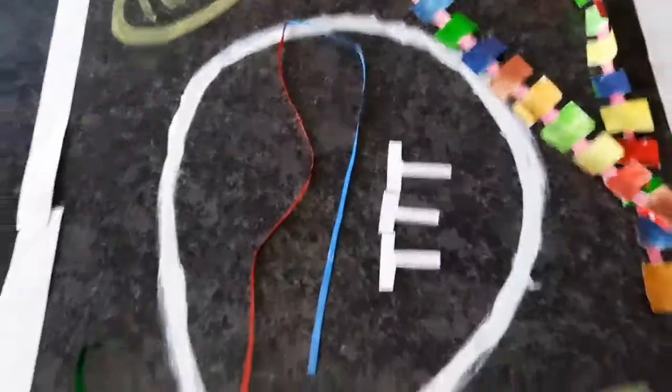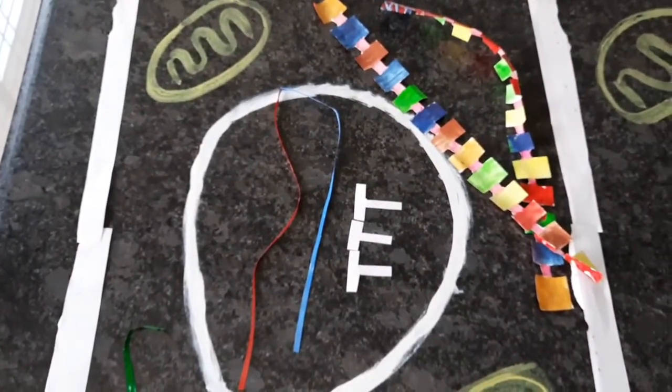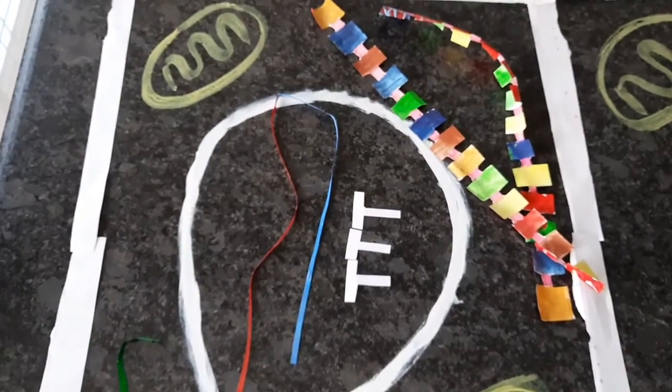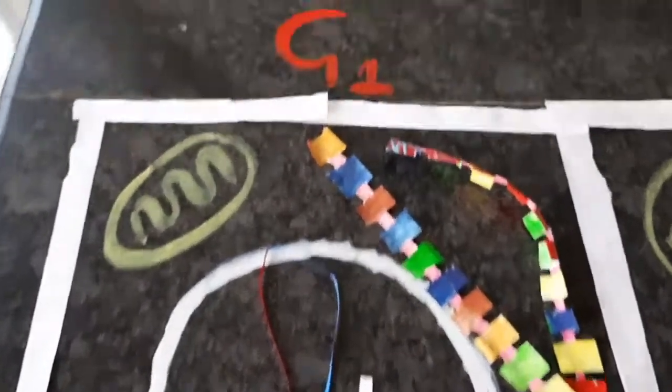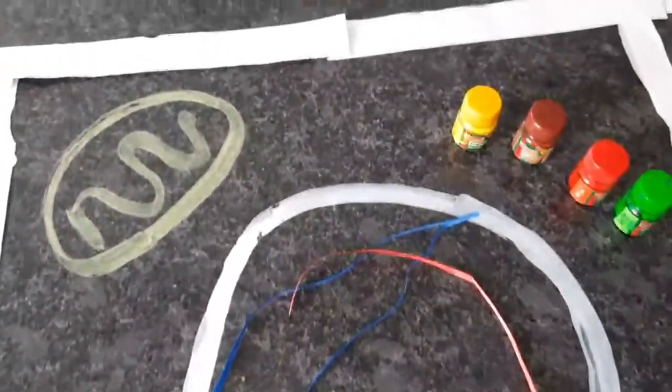So here you could see a cell, that means whatever cell undergoes cell division, that is mitosis or meiosis, doesn't matter, they have to enter into this phase G1. And here you could see the same cell which is now in the second stage of the interphase, that is called the synthetic phase or synthesis phase, or in short S phase.